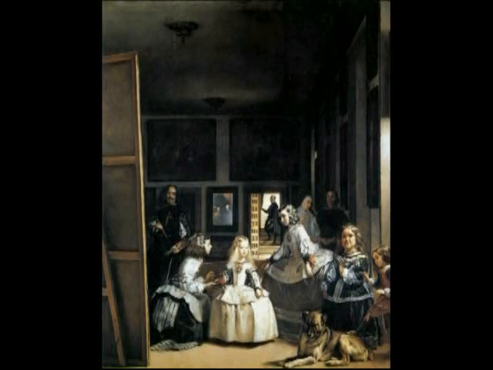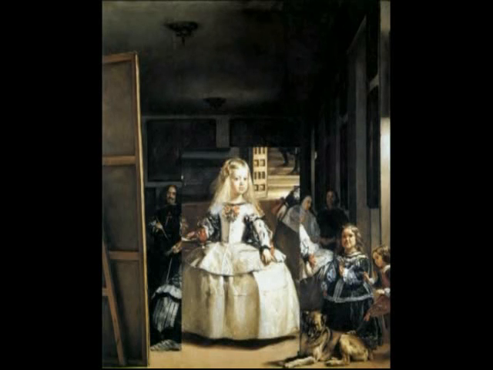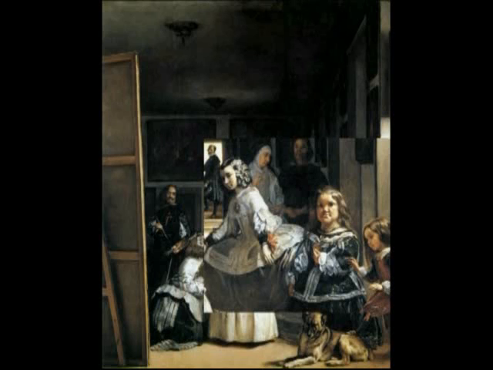First of all, what I particularly like is the idea of space. There's a huge difference between the background, where José Nieto is opening the door, and the foreground, where La Infanta, the maids and the Infantas are situated.